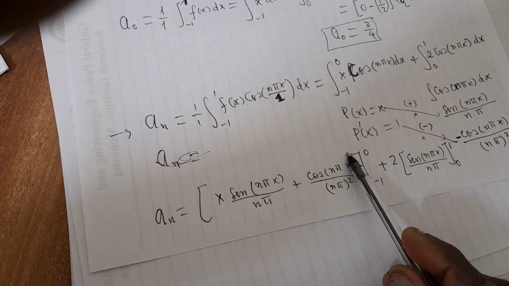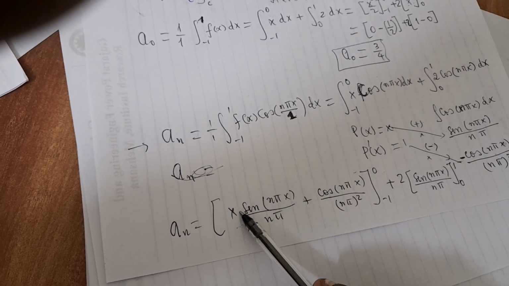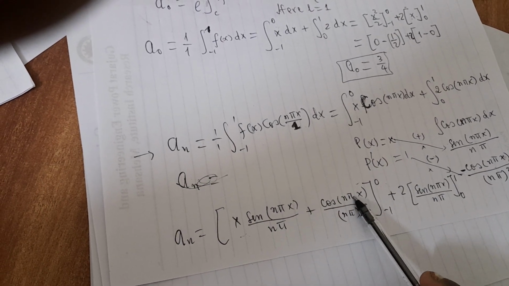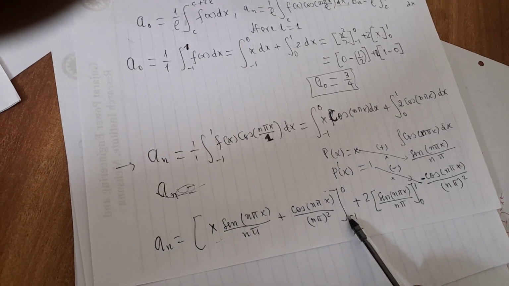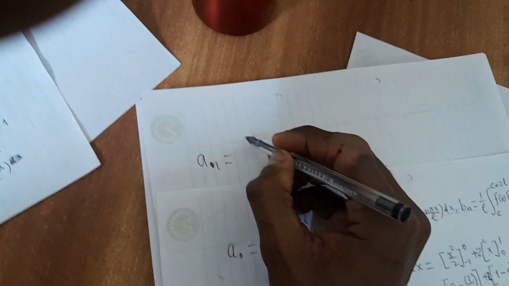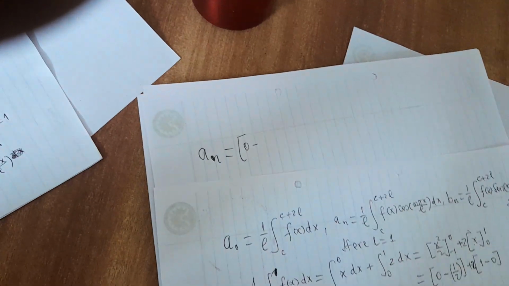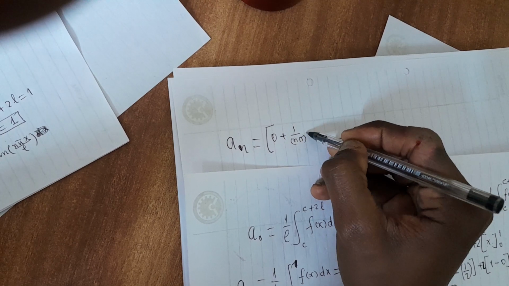Let's check in here. When I substitute x equal to 0, the first expression will be 0 because x is 0. And in the second expression, if you put 0, cos of 0 is 1, so you get 1 upon n pi square. So for the first expression it will be 0, and for the second expression you get 1 upon n pi square.